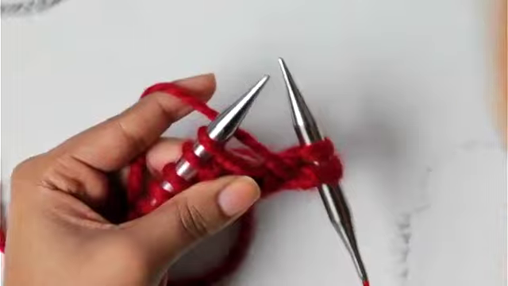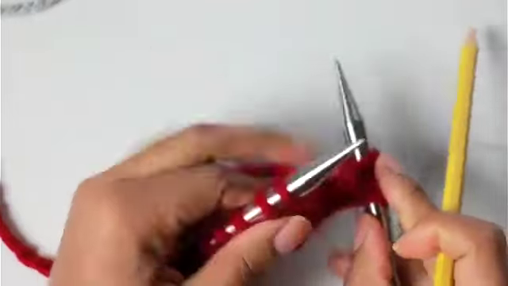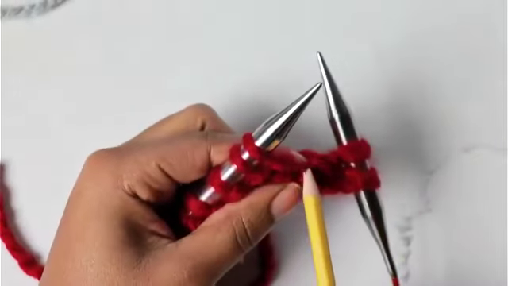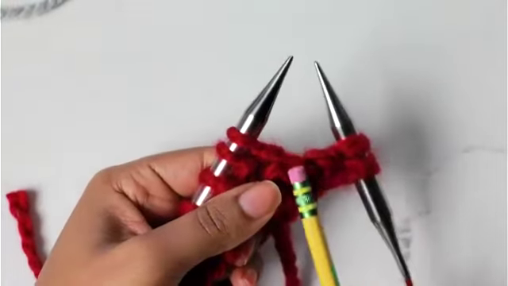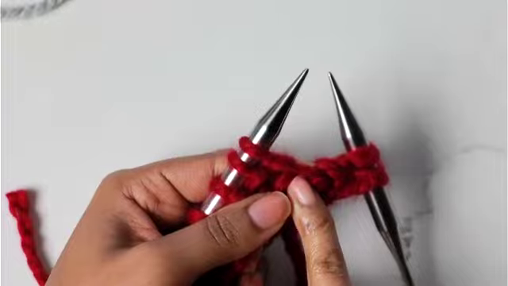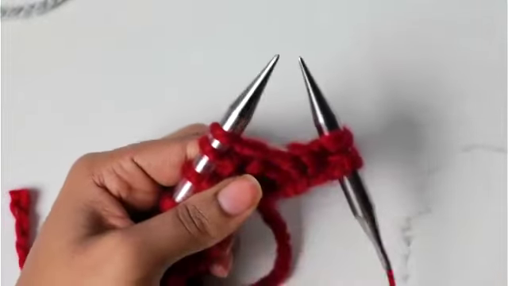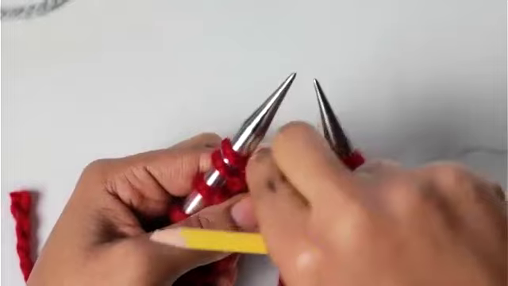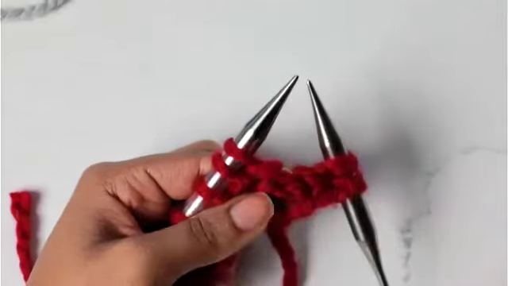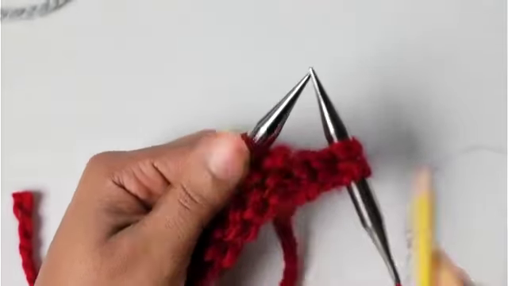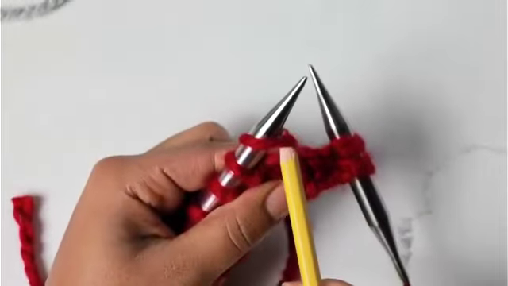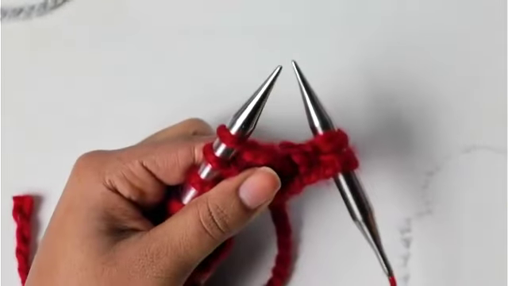Because this right here looks like a stitch that you could work in. This right here looks like a stitch that you could also work in. And then you, of course, have your stitch on your needle.